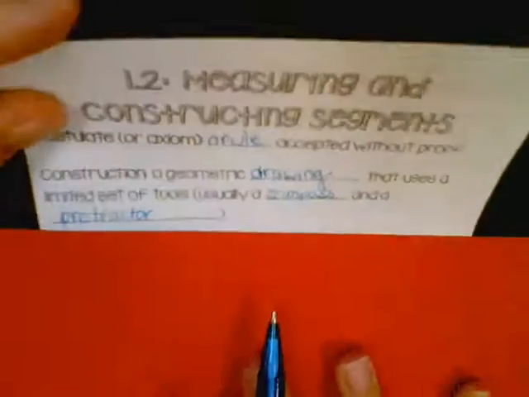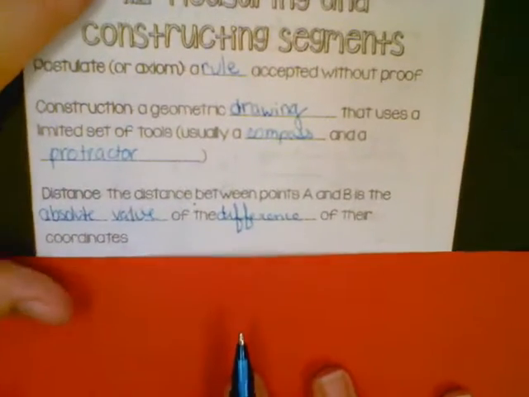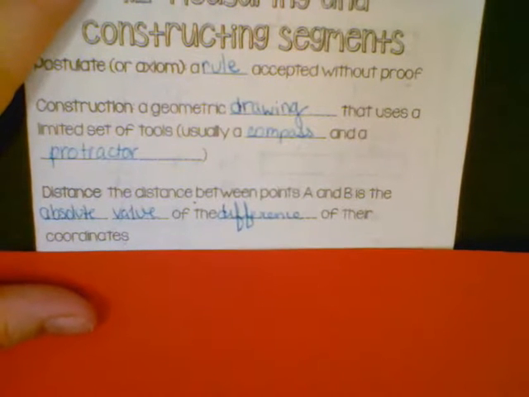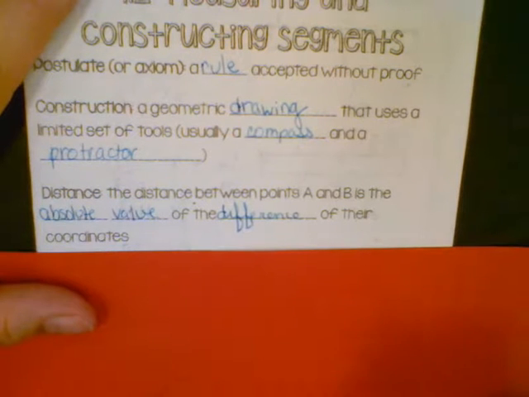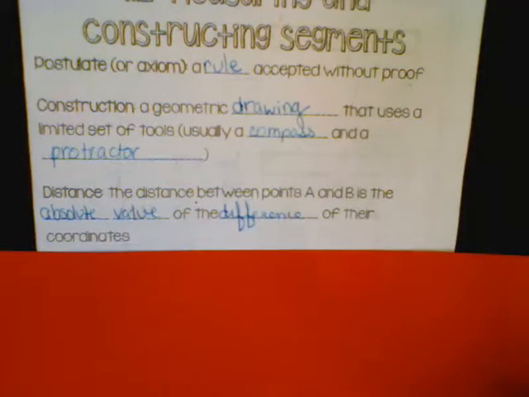Our next definition is distance. When we talk about the distance between two points, it's the absolute value of the difference of their coordinates. You could be talking about their vertical distance or their horizontal distance, but you subtract and then take the absolute value of that number, because distance always has to be positive.